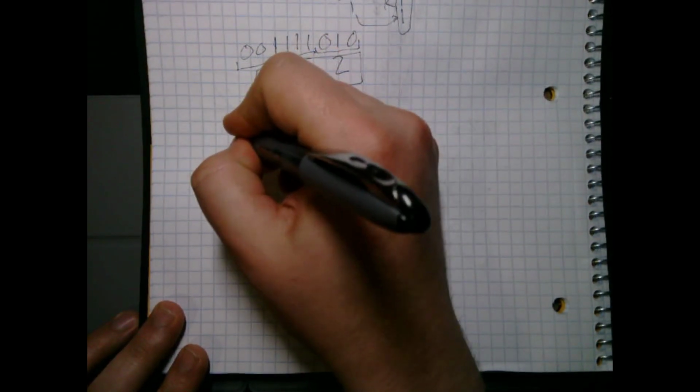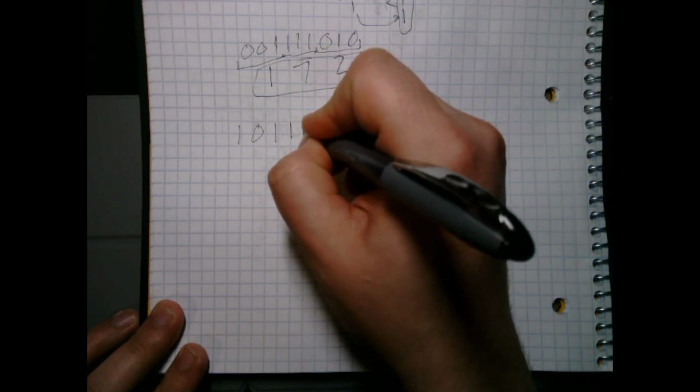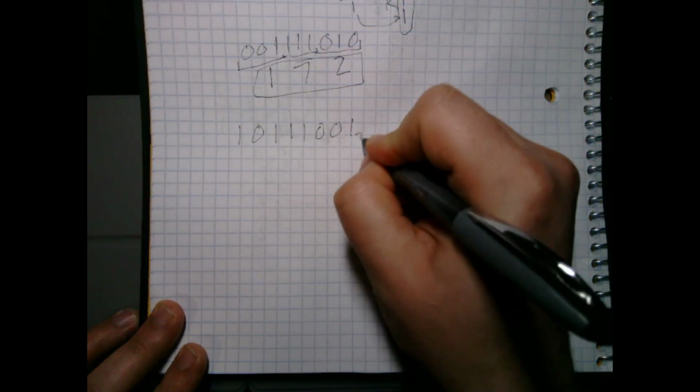All right, so first problem is they want us to take 1, 0, 1, 1, 1, 0, 0, 1 in base 2. So this binary number, they want us to convert it to octal, base 8. Pretty simple.